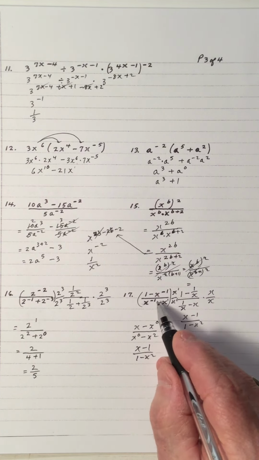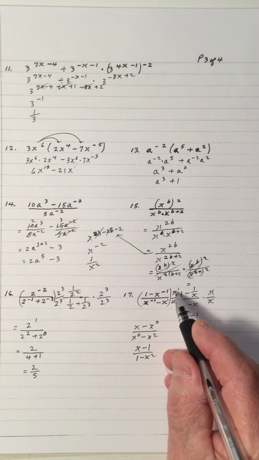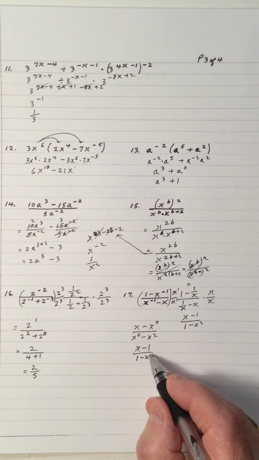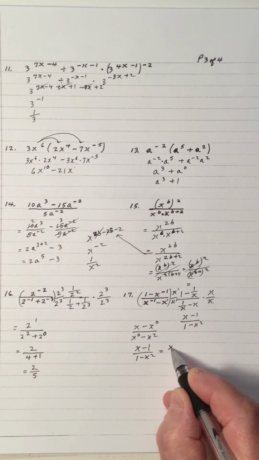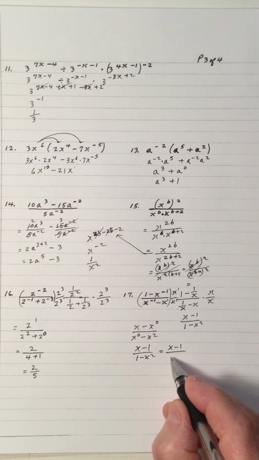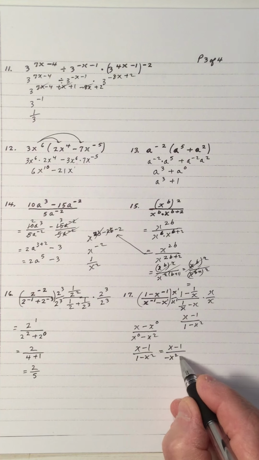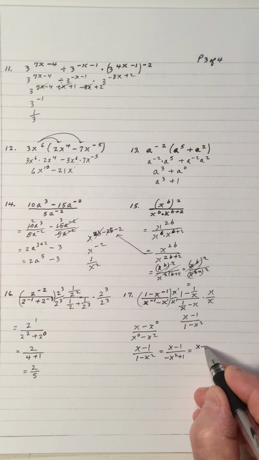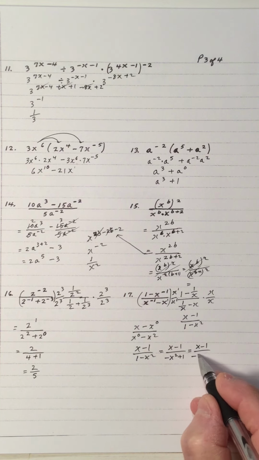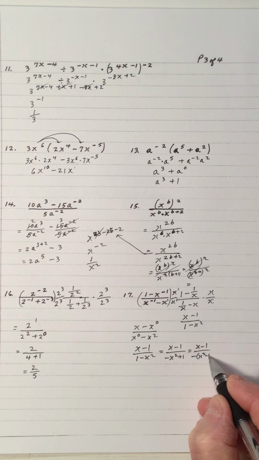The smallest negative exponent is negative 1, so you multiply by x to the 1. Now let's simplify this further. So notice this is x to the negative 1 all over negative x squared plus 1. So that's x minus 1 all over the negative of x squared minus 1.